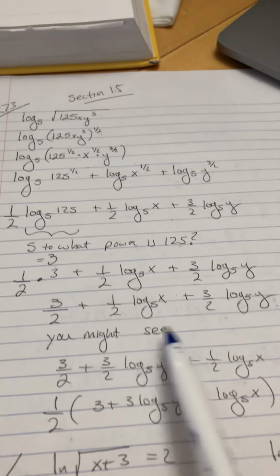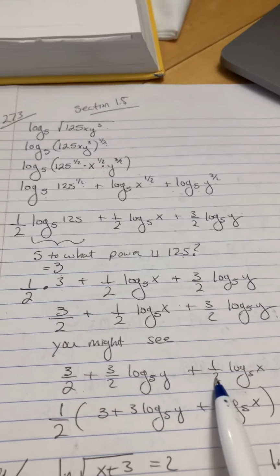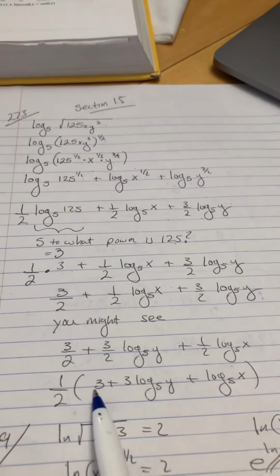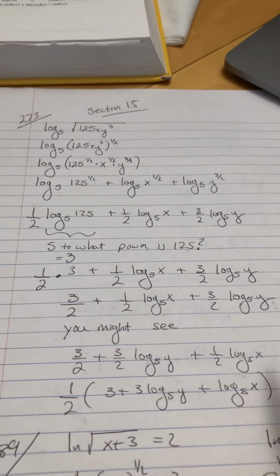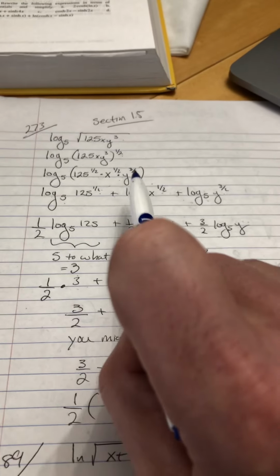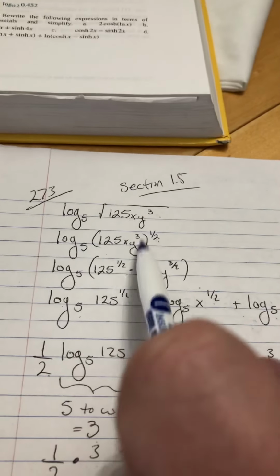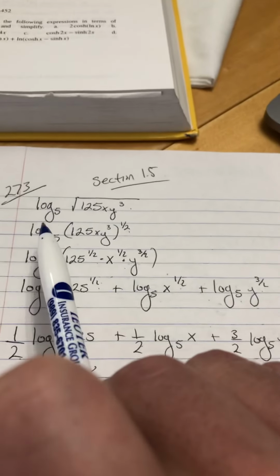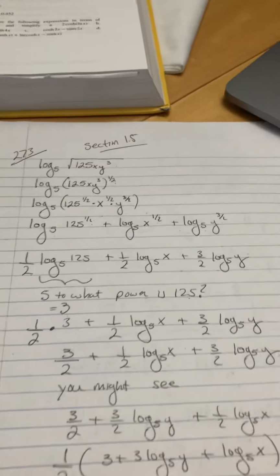So you might see the following occur. You would see the 3/2 and the 3/2 get put by each other with the 1/2 here. And then they would factor out a 1/2 out of all of those. So you would have 3 plus 3 log base 5 of y plus log base 5 of x. And that is what you would end up with if you had initially taken the 1/2 up at the beginning and just put that out in front. But remember, it belongs to each of the components. So I wanted you to see this before this, because you got to recognize that that 1/2 really belongs to all three components.